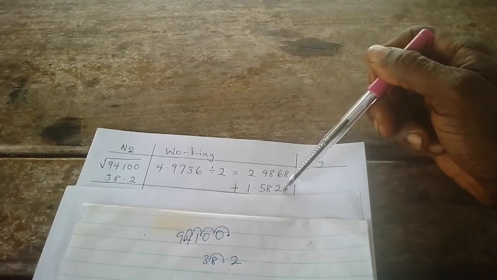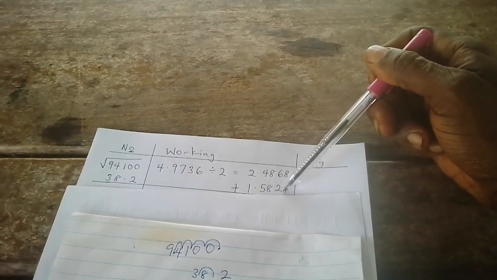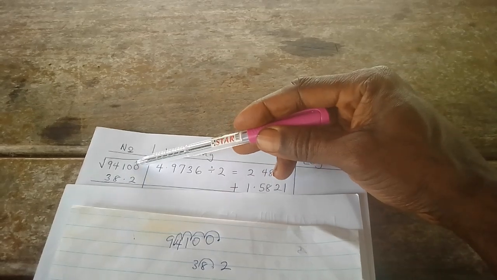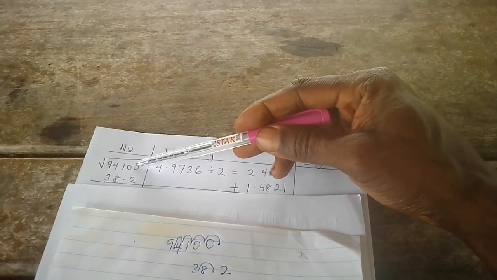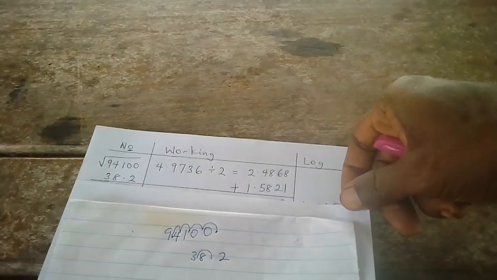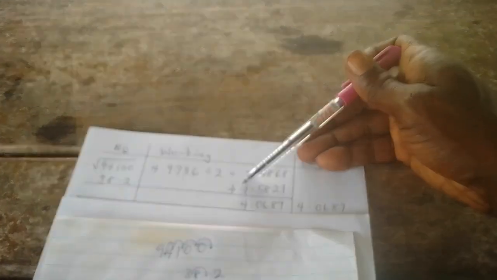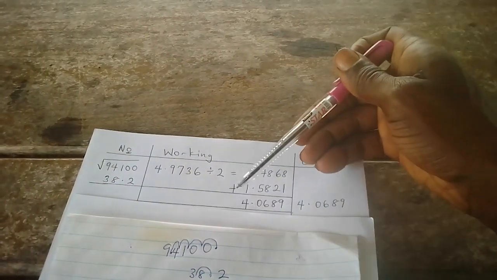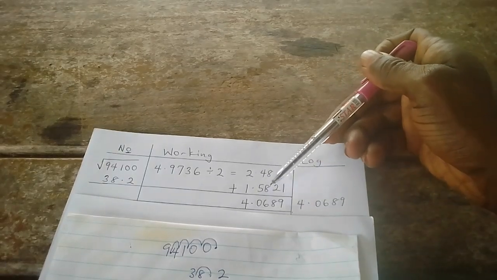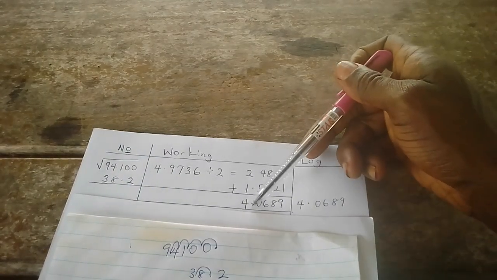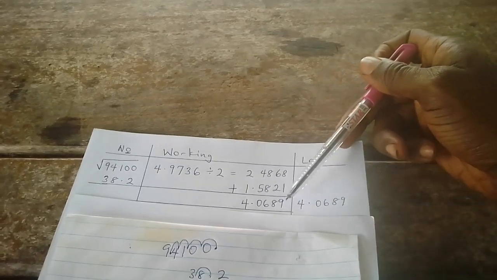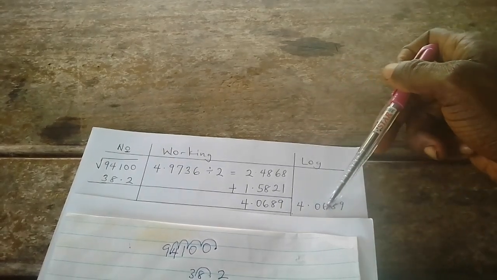And in the question, we are told that this and this are multiplying. And in logarithm, since they are multiplying, you ought to add their logs. So when you add the log, you add 2.4868 plus 1.5821. You are having 4.0689. So this one will be for the numerator.